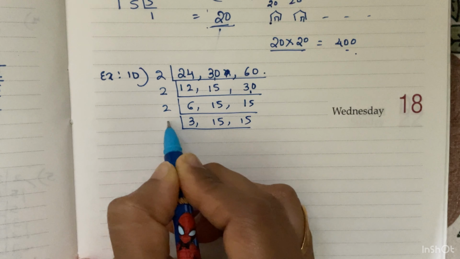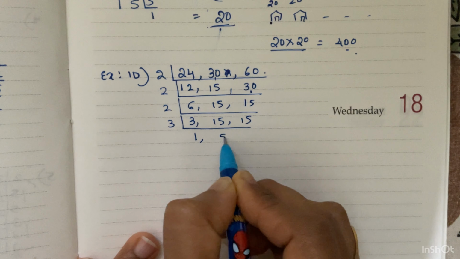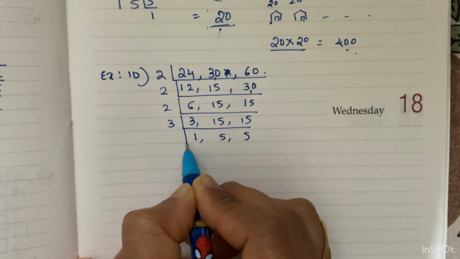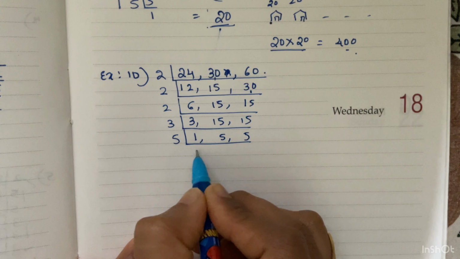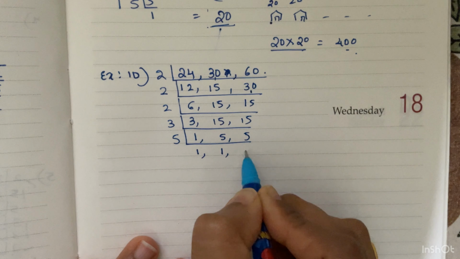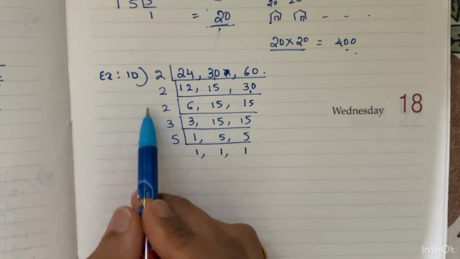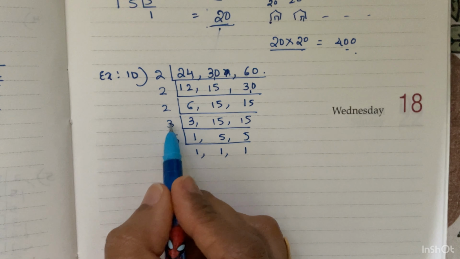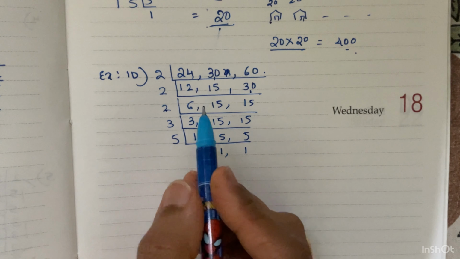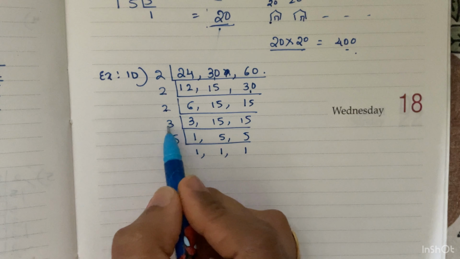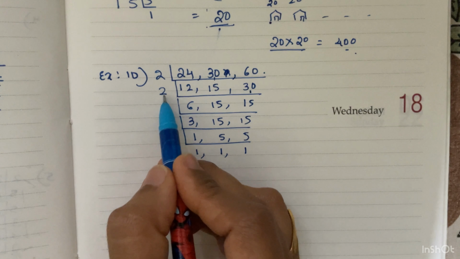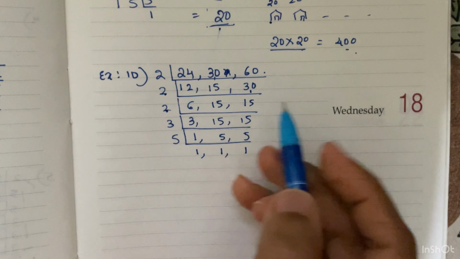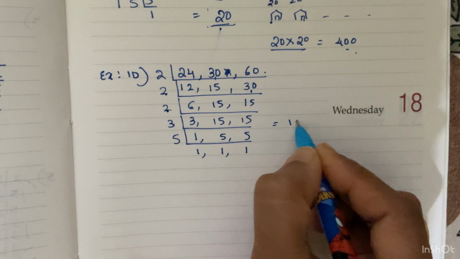Now let me start taking a 3, 1, 3 5s are 15, 3 5s are 15. Now we will take 5, 5 1s are 5. Okay, now this number we need to multiply. Sorry, 5 3s are 15, 15 2s are 30, 30 2s are 60, 60 2s we will get, that is 120.